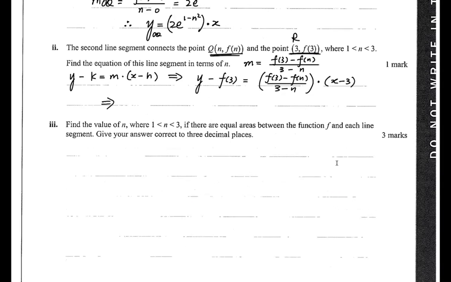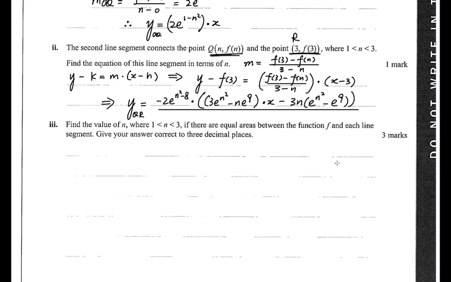So this time, I solve for the letter y to obtain y QR is minus 2e^(n squared) minus 8 times 3e^(n squared) minus n e^9 times x minus 3n e^(n squared) minus e to the power of 9, then everything divided by n minus 3, okay? Anything equivalent to this should be correct.